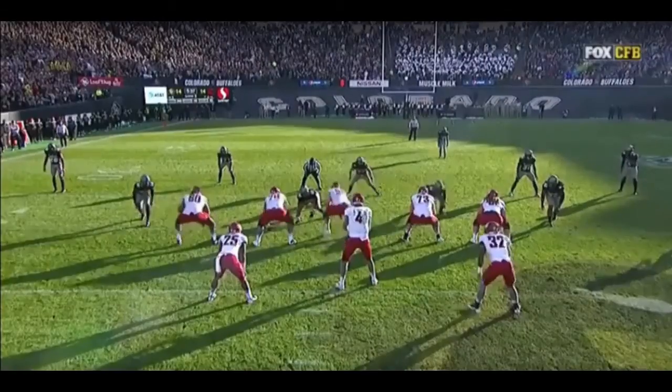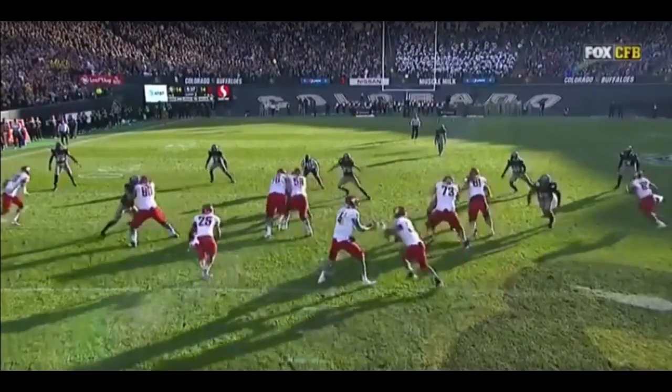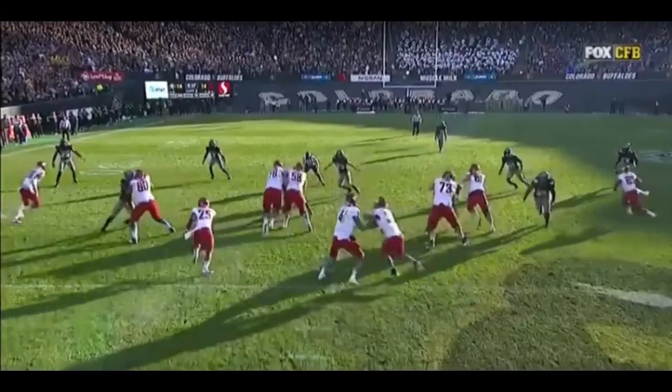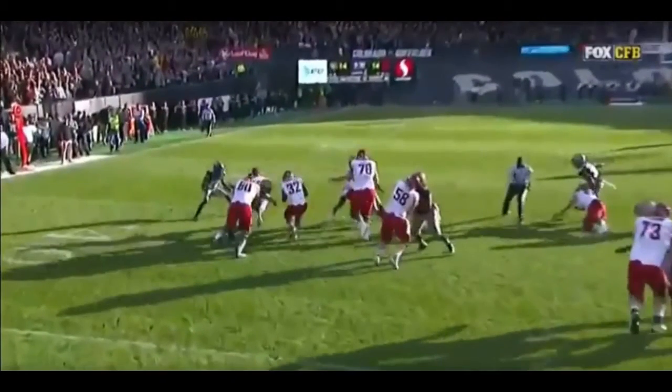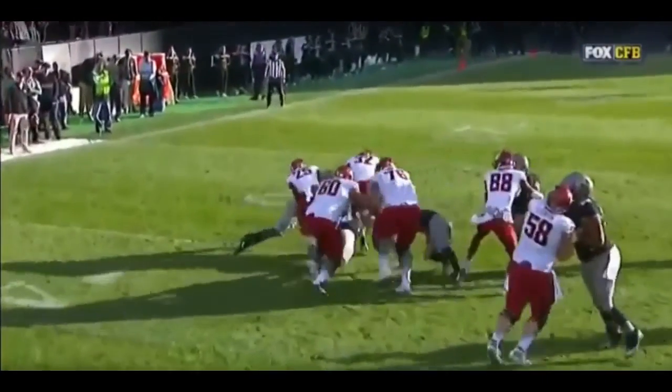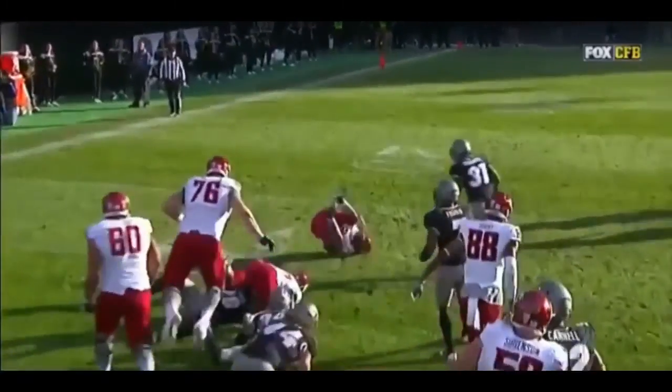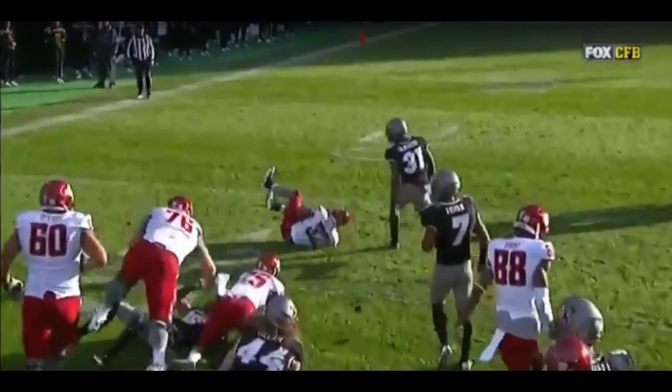So as we run the football here, there's our ISO look, our double team, a good turnout block. We're going to get that safety. The receiver cracks, the running back picks up the corner, and if our tackle is able to stay on a little longer, we'd be scoring in the end zone.